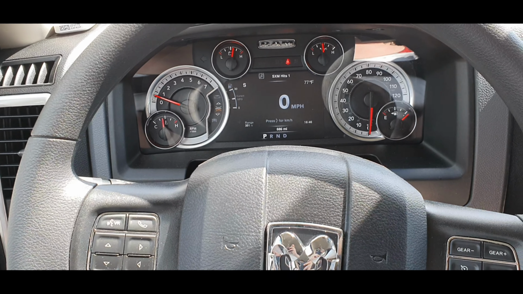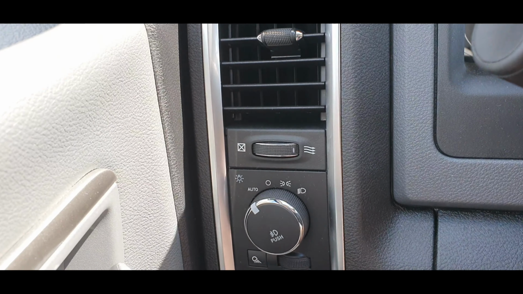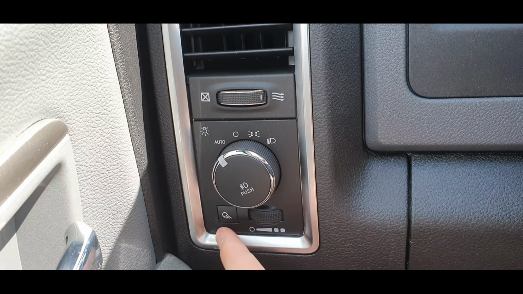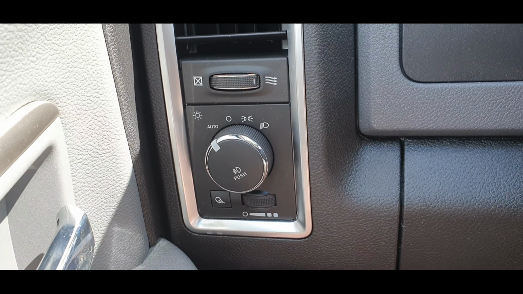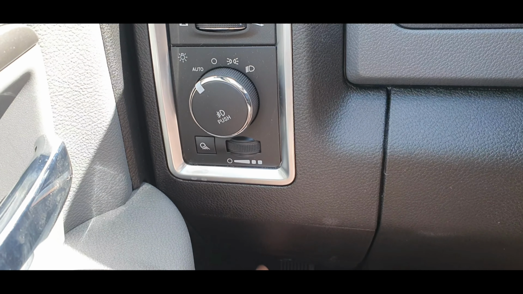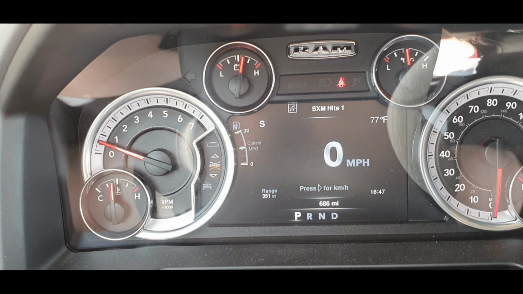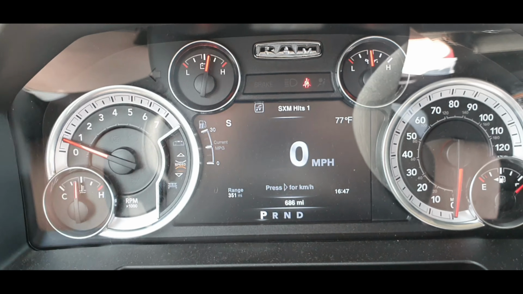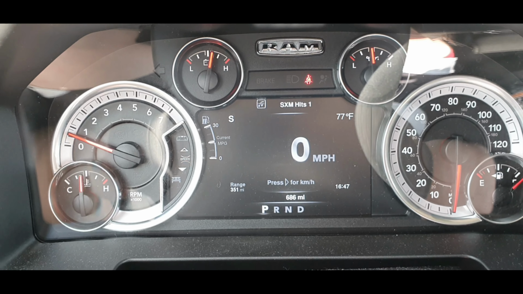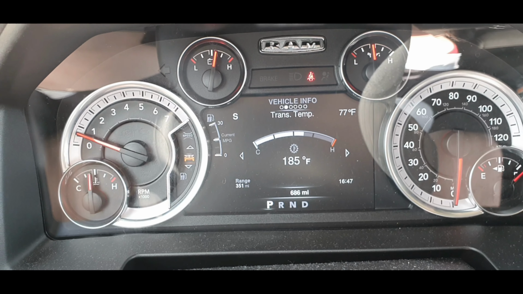Starting off in the interior of the truck, let's take a look at the side panels here. Over here you have your headlight control, your auto brightness and dimming. Down below here you have an automatic parking brake. Here on the screen itself you have all your gauges, as well as a virtual screen here. So if we go through, it shows you your tire pressure, your vehicle info.